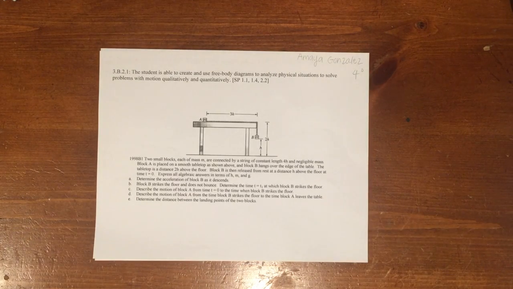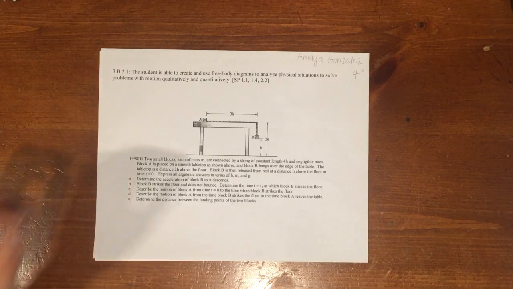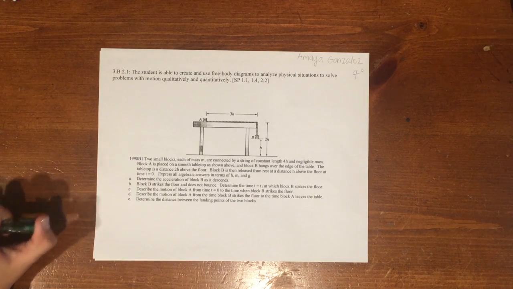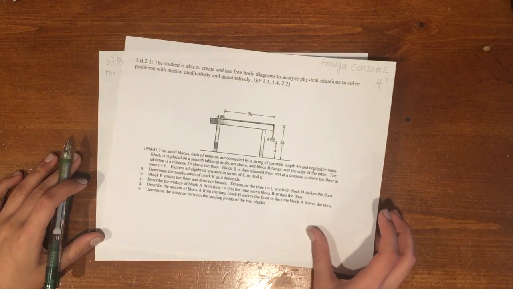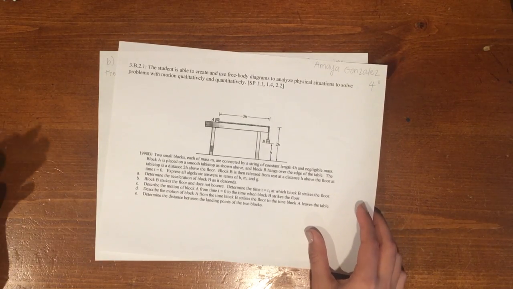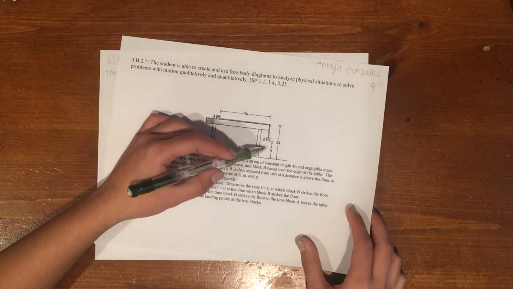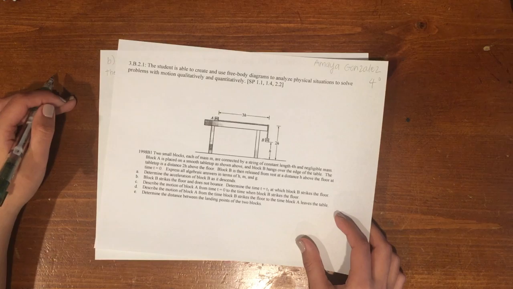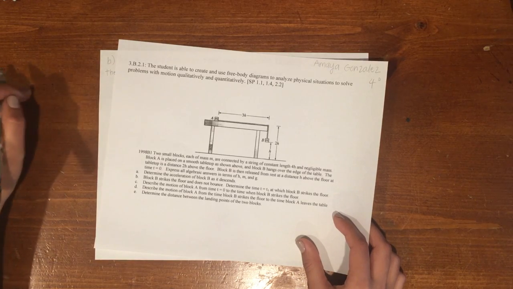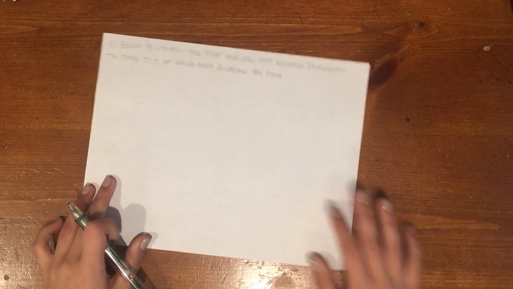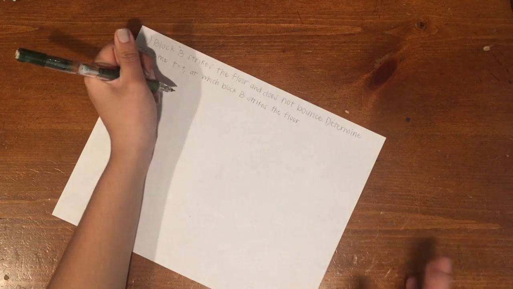So part B says block B strikes the floor and does not bounce. Determine the time t equals t1 at which block B strikes the floor. Okay, so to begin this, we need to figure out what we know. So we know that block B is a distance h above the floor, and we know from the last problem that it has an acceleration of g over 2. So we can plug those into this equation right here, a kinematics equation.